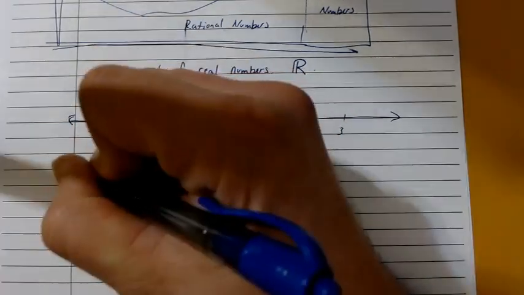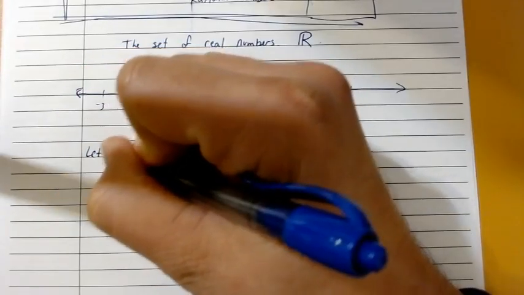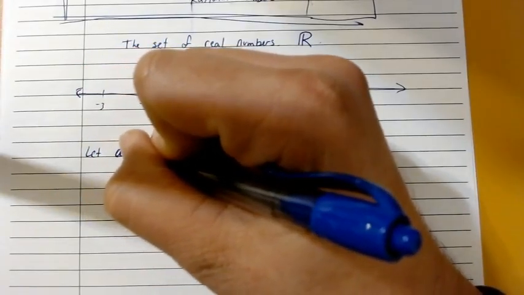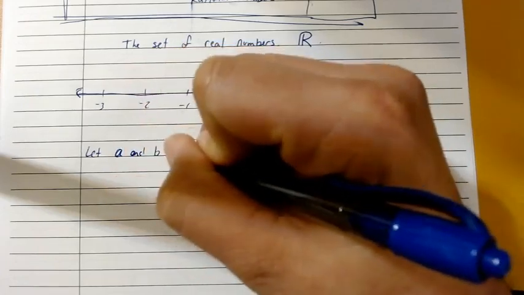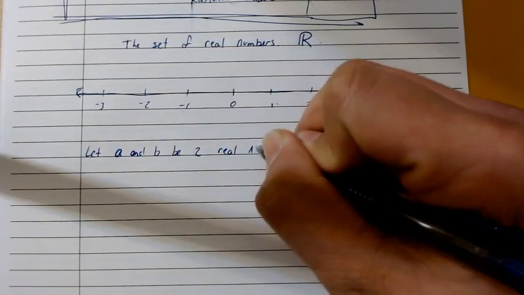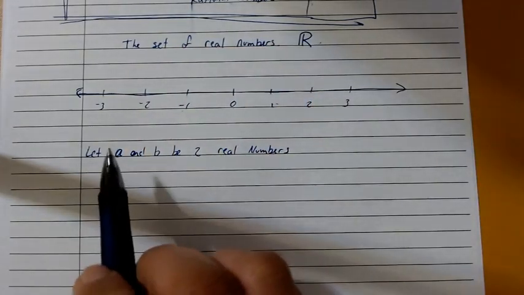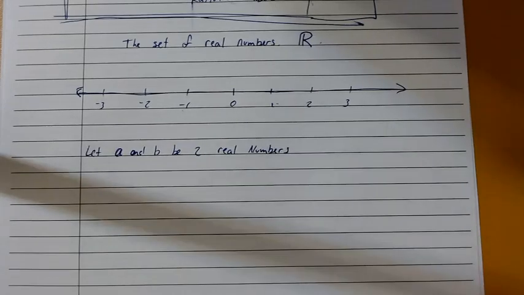So here, let A and B be two real numbers. So in other words, A and B are just two numbers that are somewhere on the number line.